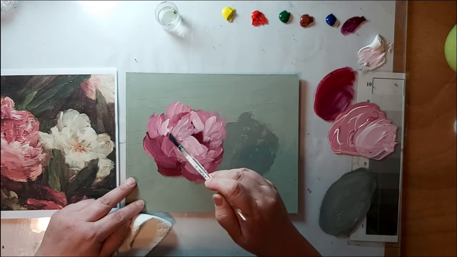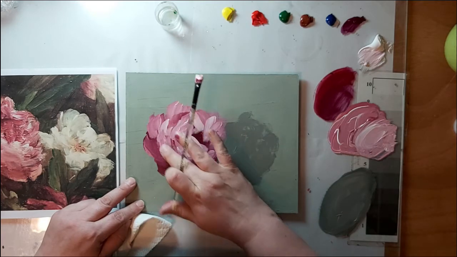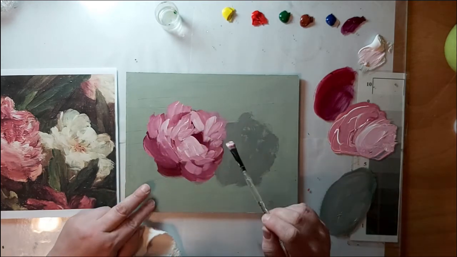Now you can see I've covered over most of my center, that dark center, so I'm going to have to put that back in after.